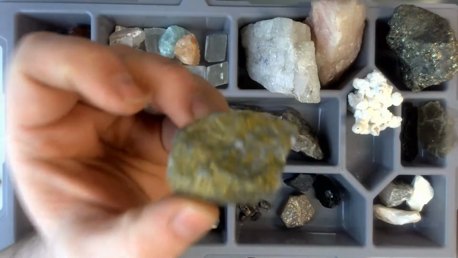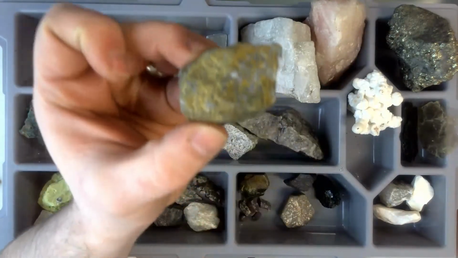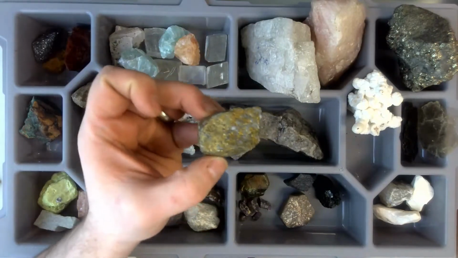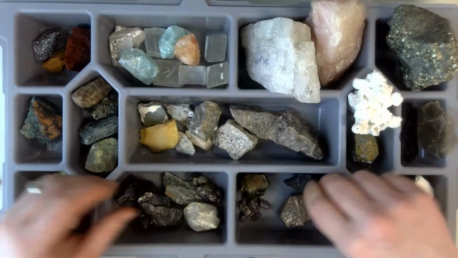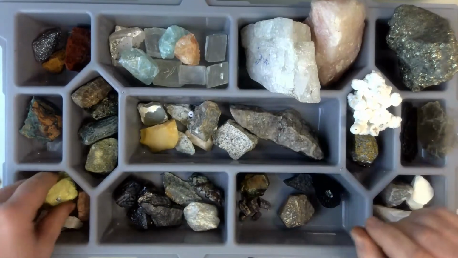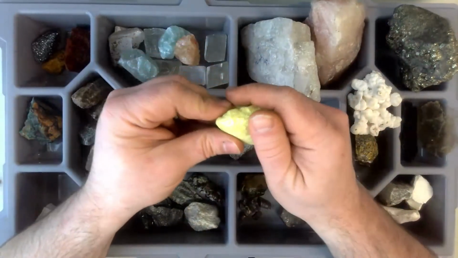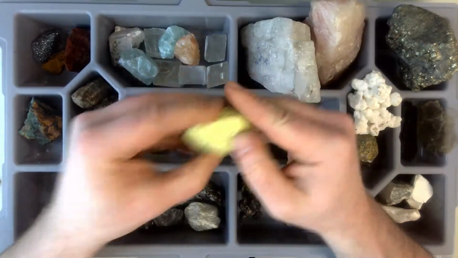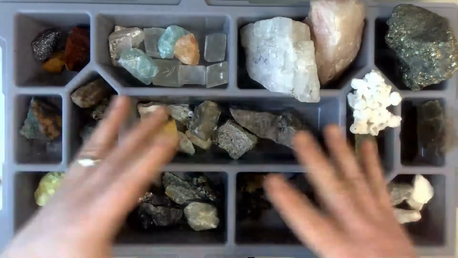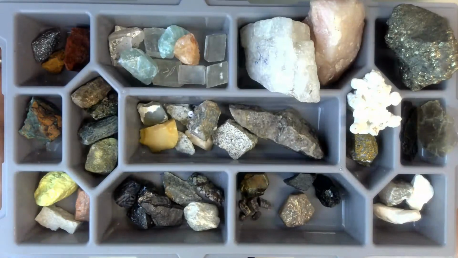Sorry, I'm not getting too close because the camera won't focus right now. So we'll get a closer look at these a little bit later. Things like this guy here, which is quite kind of waxy or resinous. So there's a lot of different terms that you can use to help describe that specific mineral when it comes to luster. The next thing we can look at is the crystalline form.